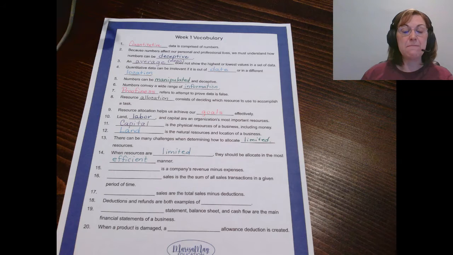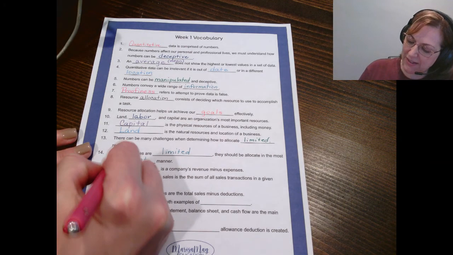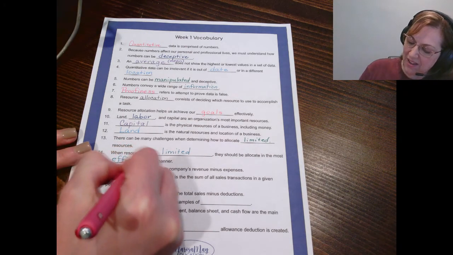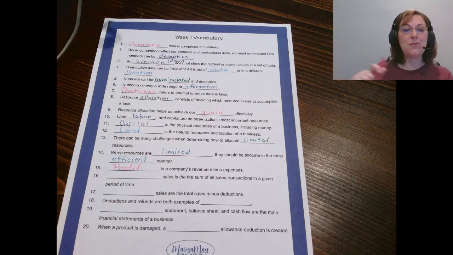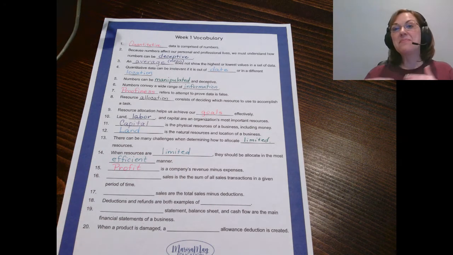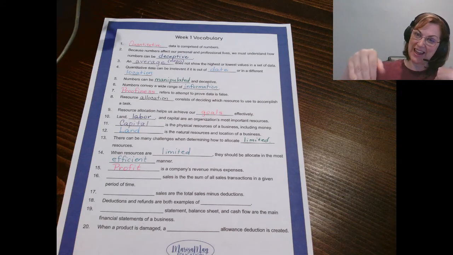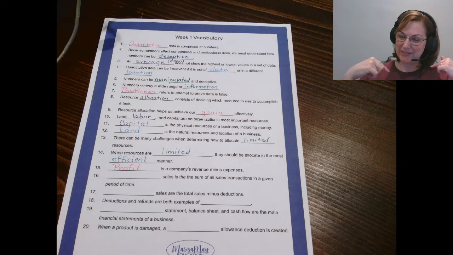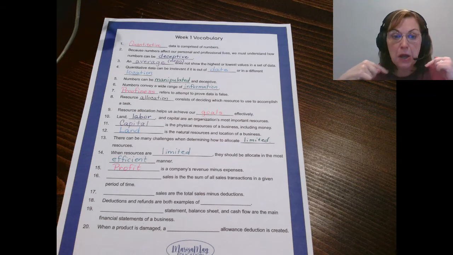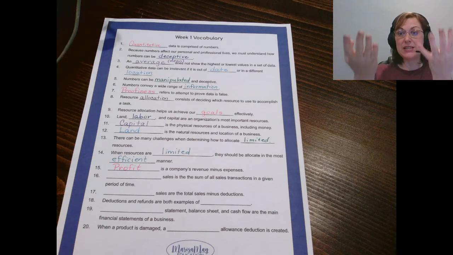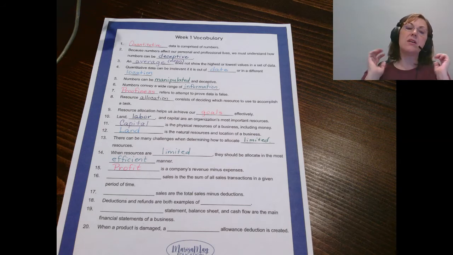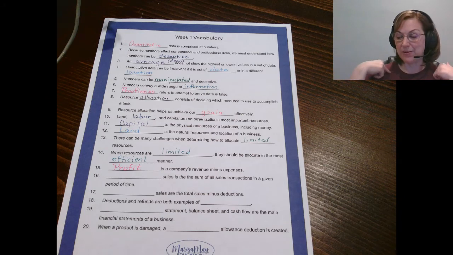So number 15, blank is a company's revenue minus expenses. And this is the profit. Profit is the revenue minus the expenses. Now think about it. The money you bring in minus the money you send out, that's the money you get to keep. That's really what this is saying, but we're using words. So revenue is the money that comes in, right? Expenses are the money that goes out, and what we get to keep is called the profit.